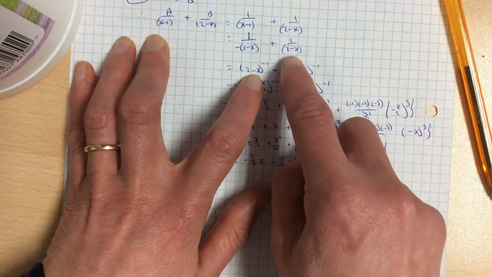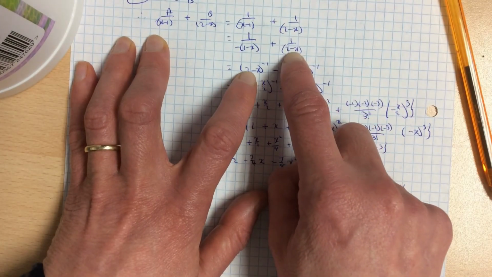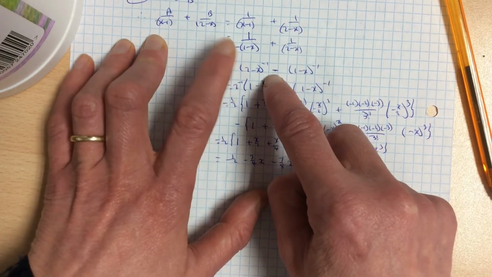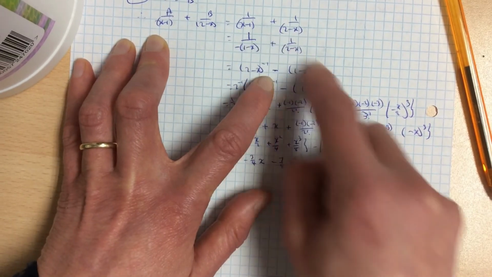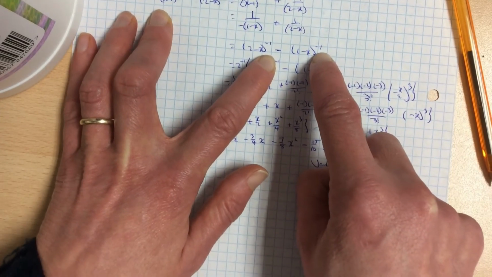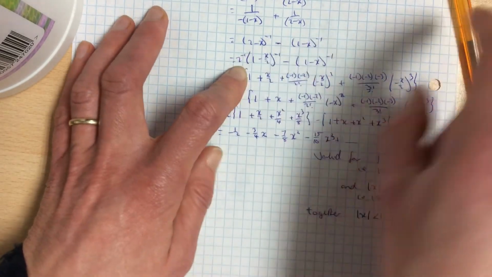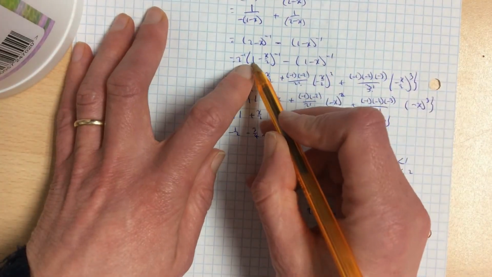So what I'm going to do now is I've written this one as 2 minus x to the minus 1, bringing that bracket up, minus, and I'm bringing that bracket up as a minus 1 to it. You can't use the binomial expression until you have a 1 plus.